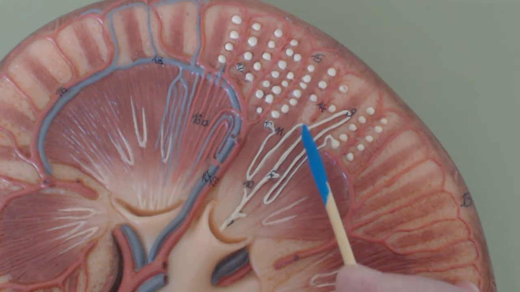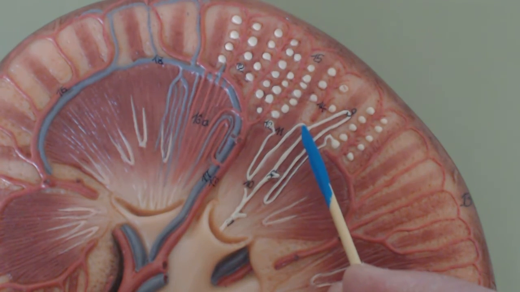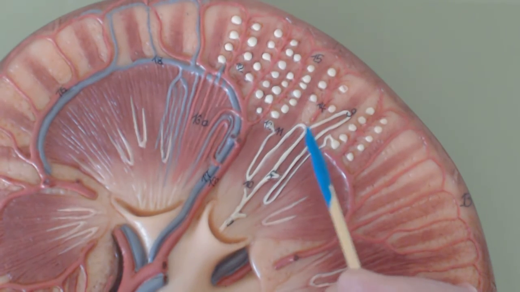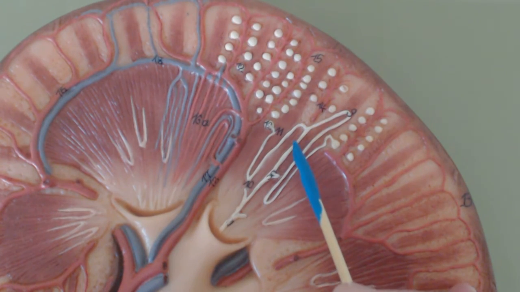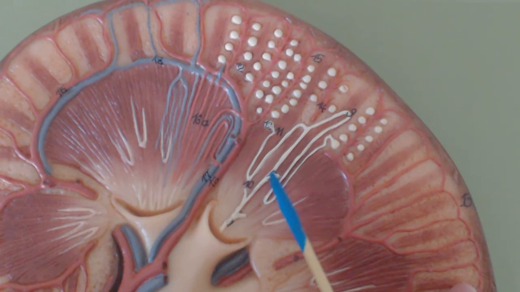From the ascending limb, that turns into the distal convoluted tubule. That continues as the connecting duct, and then that continues on as the connecting tubule, and then that continues on as the collecting duct, which is shown here. The collecting duct then ends at the papillary duct once it reaches the renal papilla of the medulla.